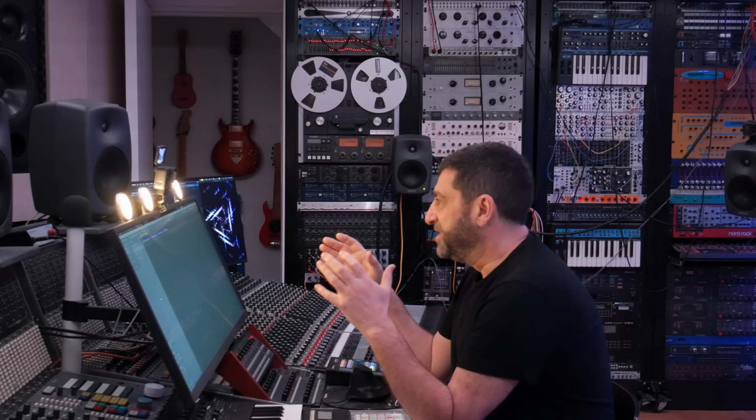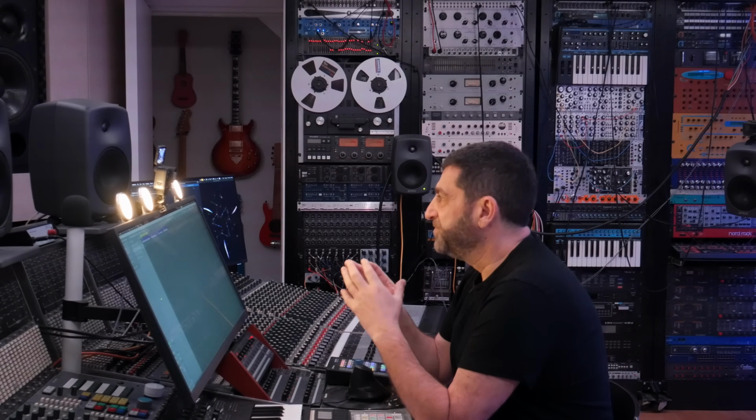Today we're going to talk about bass and low frequencies in general. When we work on the bass and the kick drum, it's really important to understand what we're listening to. Sometimes the room we are in will have an immense effect on how we're hearing the bass and the low frequencies.